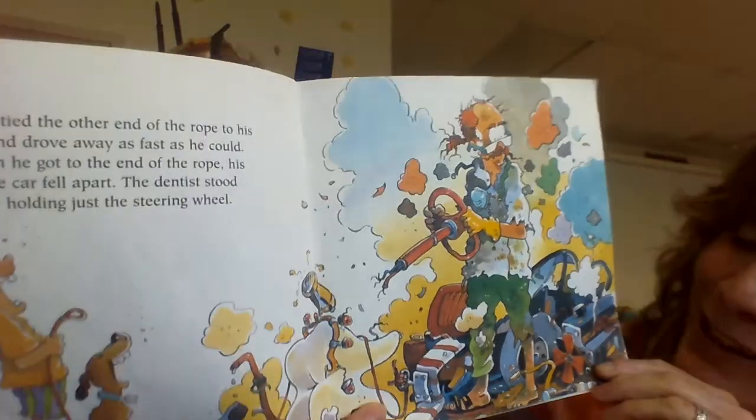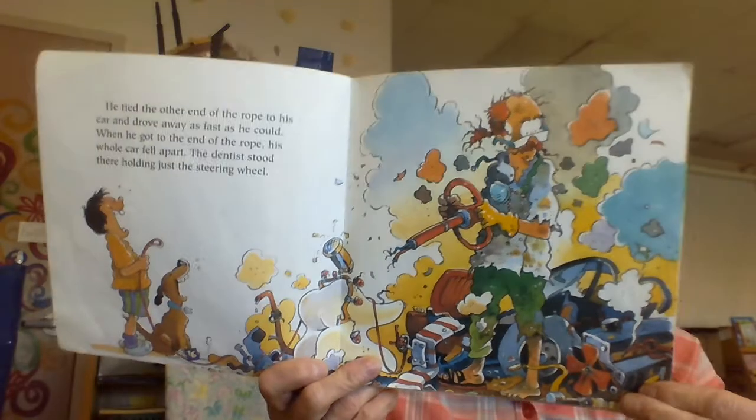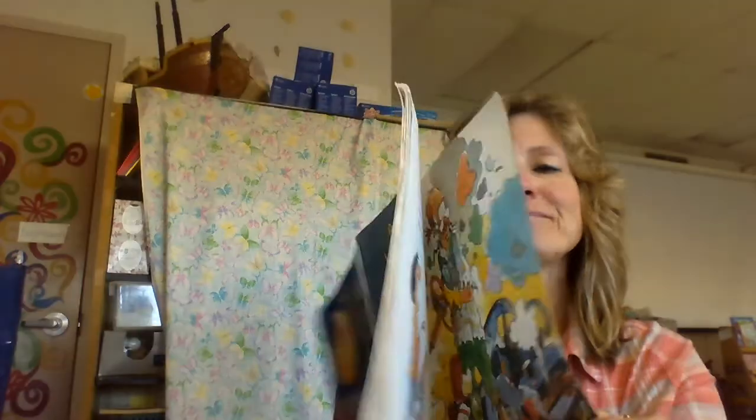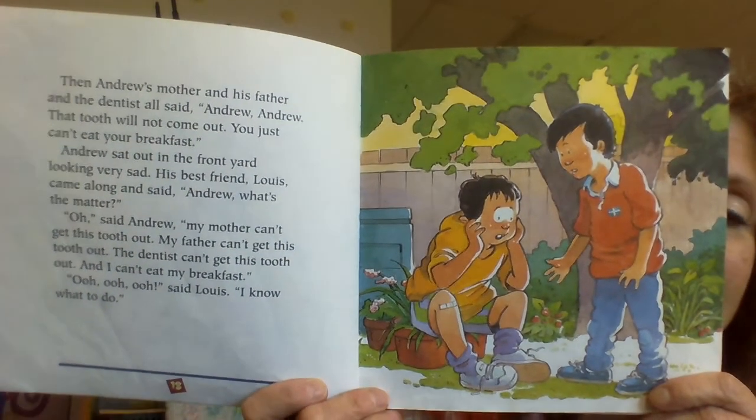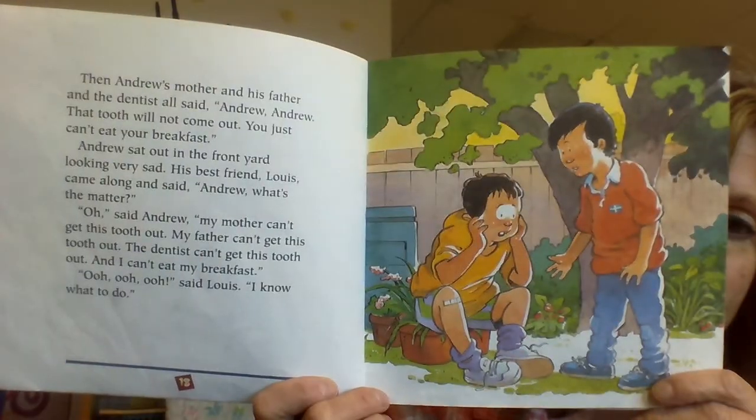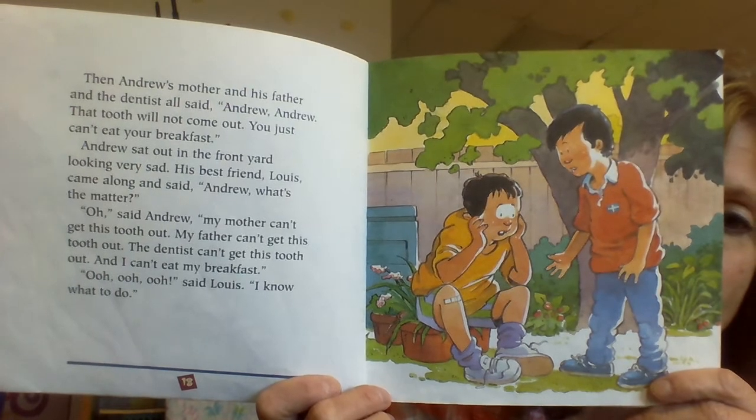Look how the dog and the boy are laughing. They're like, ha! The tooth stayed in. Then Andrew's mother and his father and the dentist all said, Andrew, that tooth will not come out. You just can't eat your breakfast.